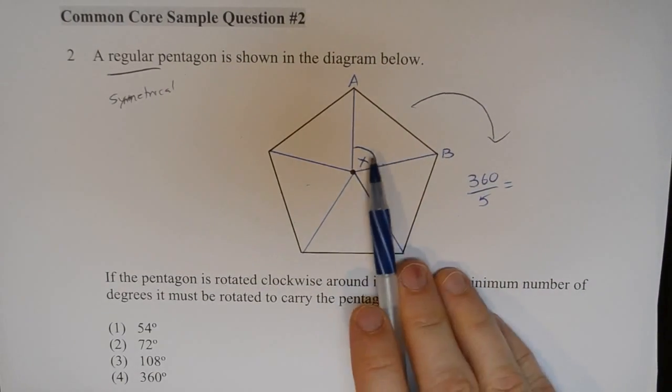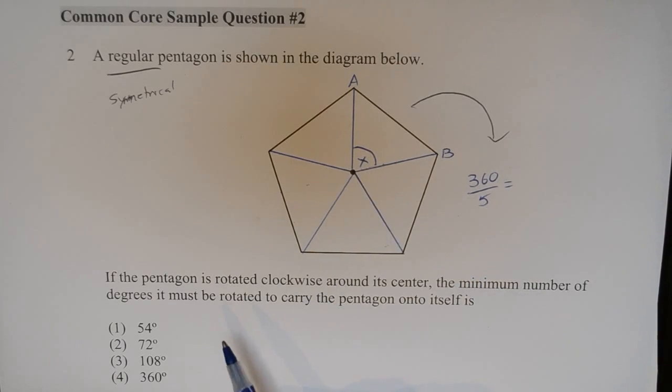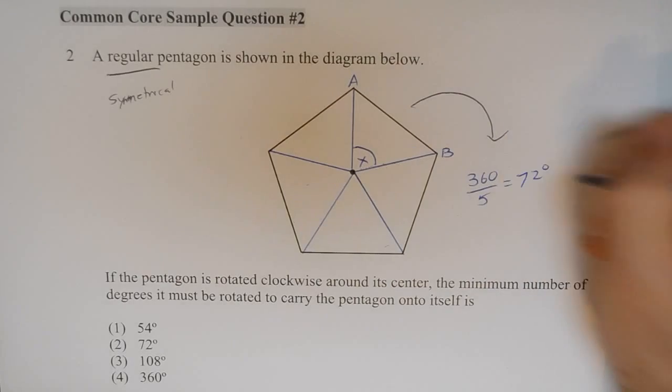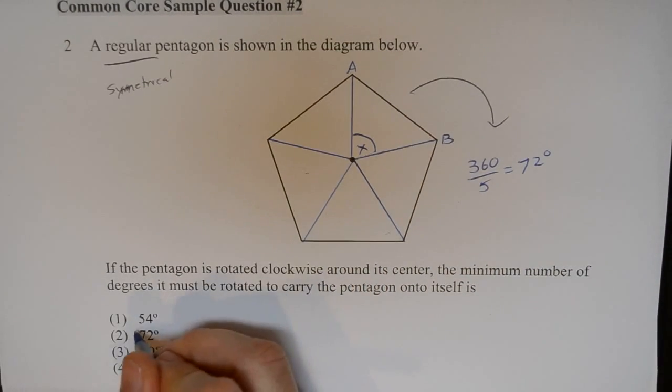Why would that be? Well, all of these are the same angle. And of course if you go in a full circle, that's 360 degrees. So 360 divided by 5, which is 72 degrees, is going to bring A exactly to B. So the answer to this question is 72.